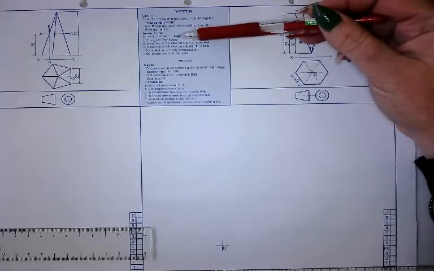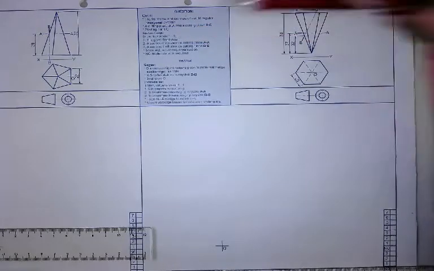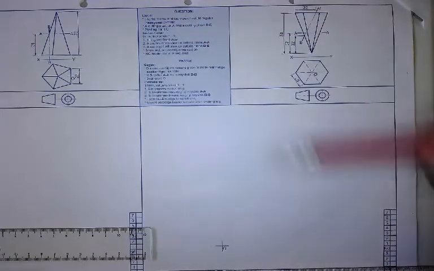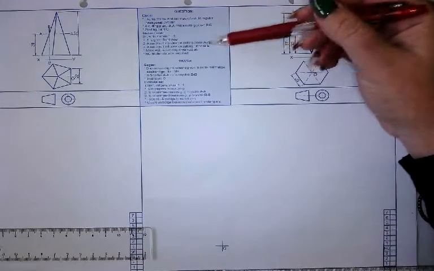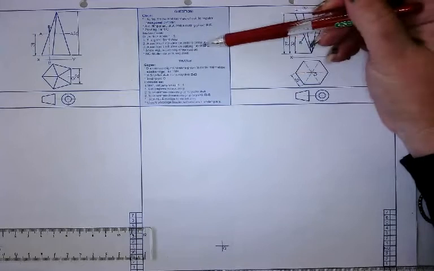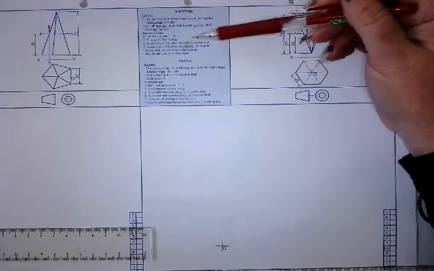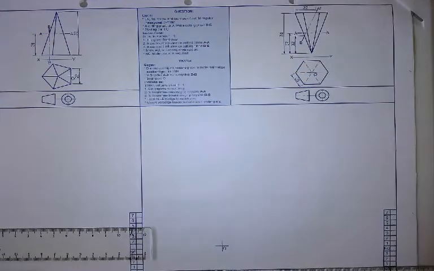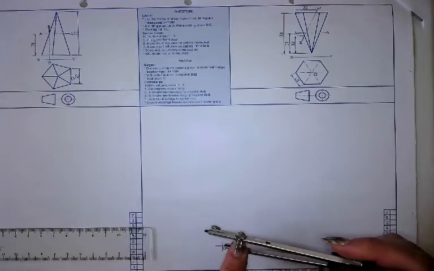Okay, so our instructions are to draw to scale 1 to 1 the given front view, a sectional top view on cutting plane AA, and then a sectional left view on cutting plane BB, and you need to show all necessary construction, and then please show all hidden detail. I know they do not ask for hidden detail, but you will be assessed on hidden detail, so I'm asking you to please show hidden detail.